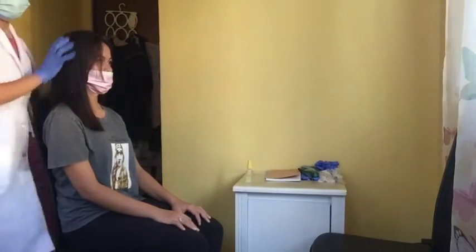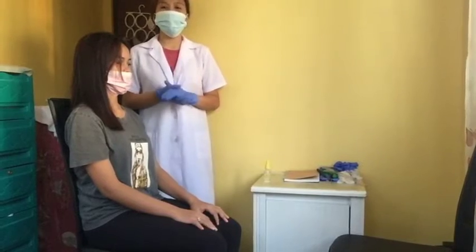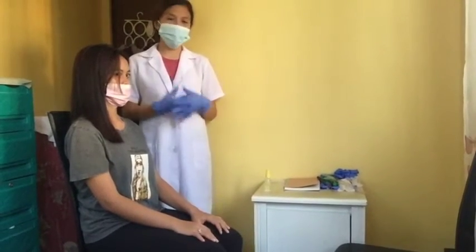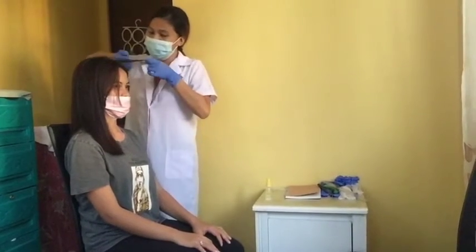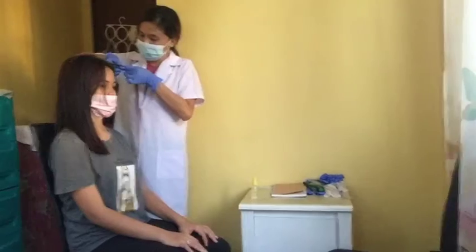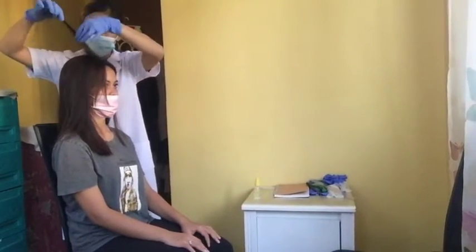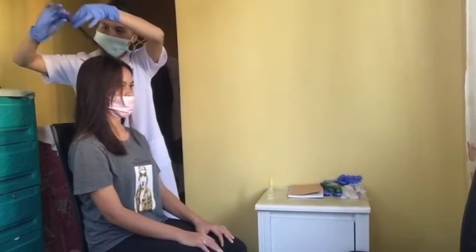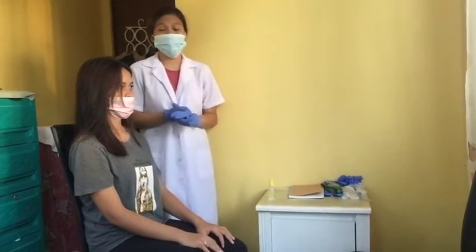Then inspect the evenness of growth over the scalp. Hair loss may indicate stress, anorexia, infection, and so on. Then inspect hair thickness or thinness. Brittle hair or excessive hair loss may indicate vitamin deficiency.